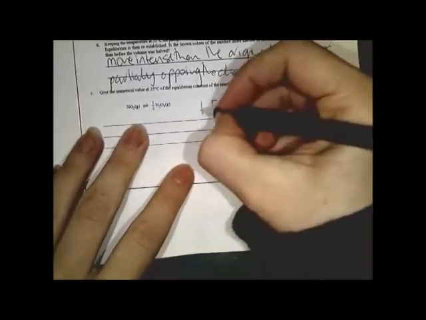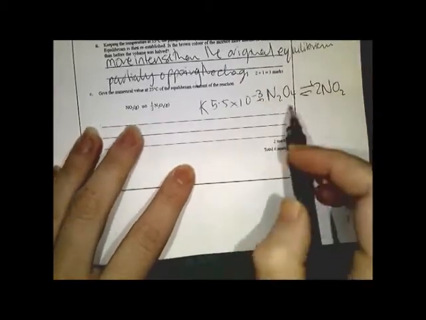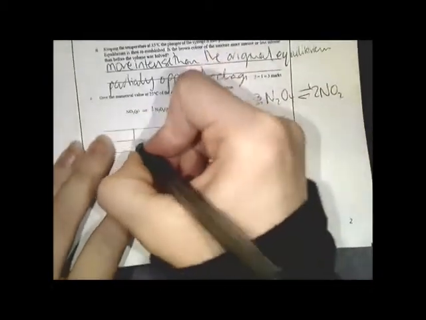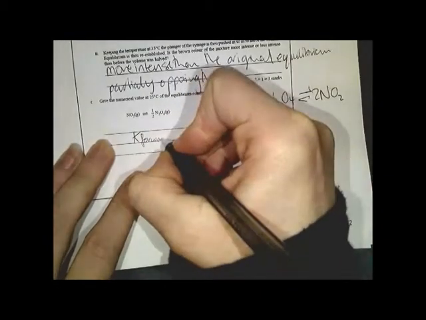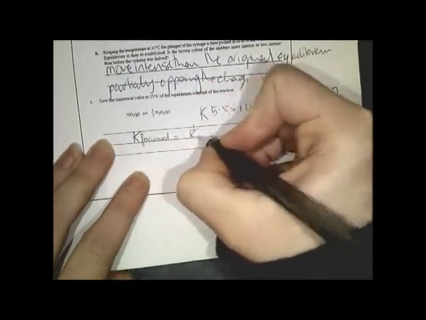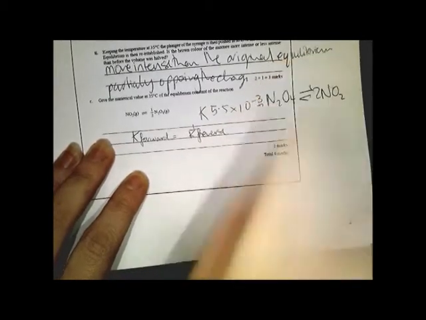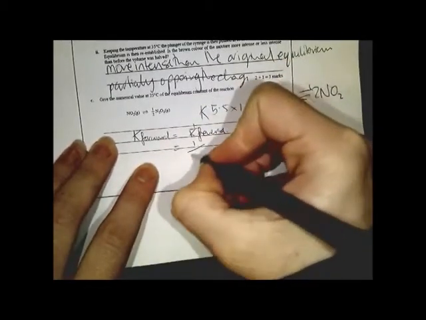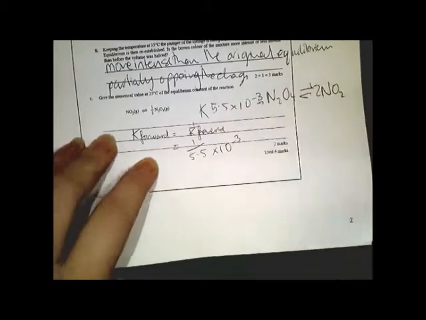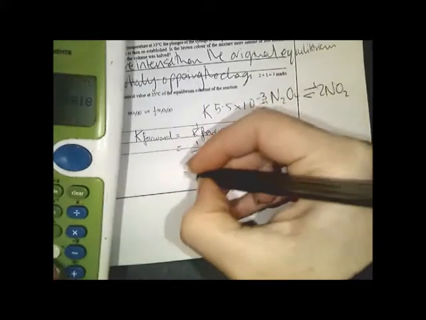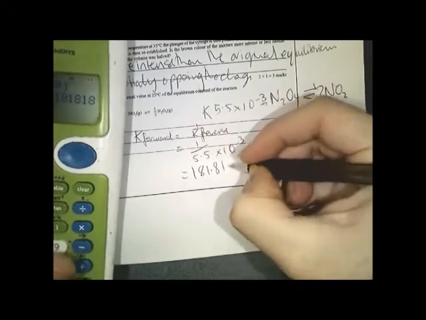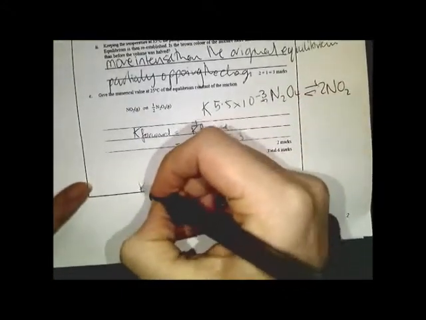Now, in this case, what have we done? So K equals this for this reaction. Okay, now we've actually flipped it. So K of the forward equals 1 over K of the reverse. Okay, equals 1 over 5.5 times 10 to the negative 3. Okay, 1 over 5.5 times 10 to the negative 3 is 181.81.